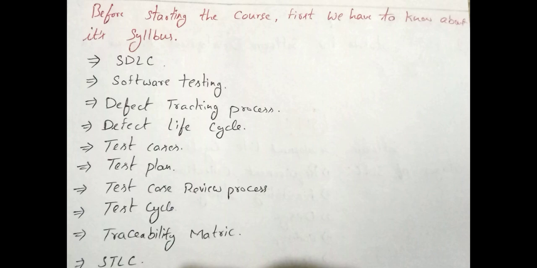Before starting SDLC, first we have to know what the job roles of the project manager, architect engineer, business analyst, HR team, finance team, development team, and testing team are. See, the project manager's job role is that he is a decision maker. He can accept the project, he can reject the project. No one will question him why you accepted it, why you rejected it, although it will be profitable or loss. No one can ask a question to the project manager.